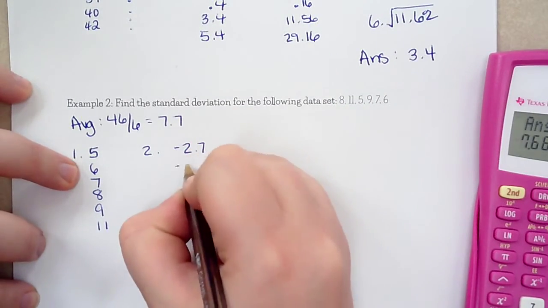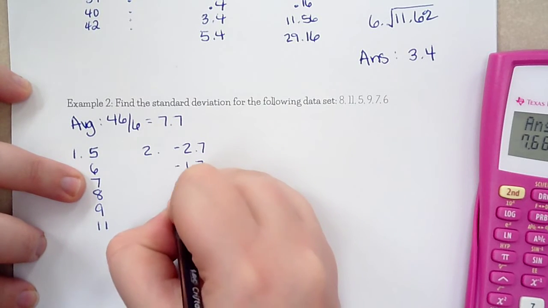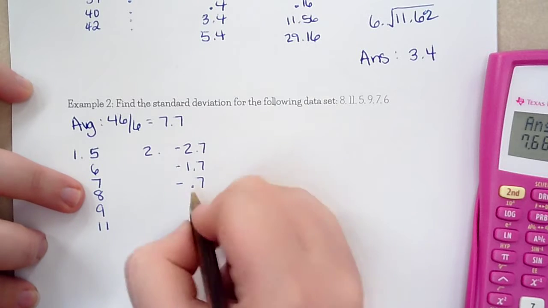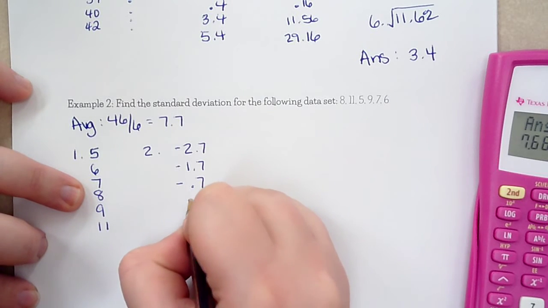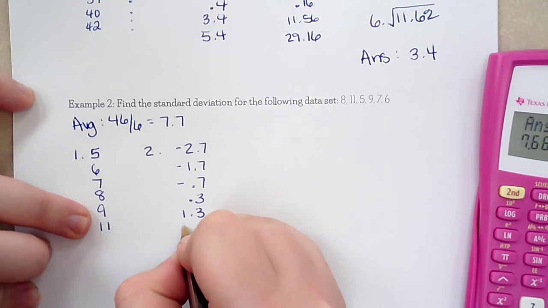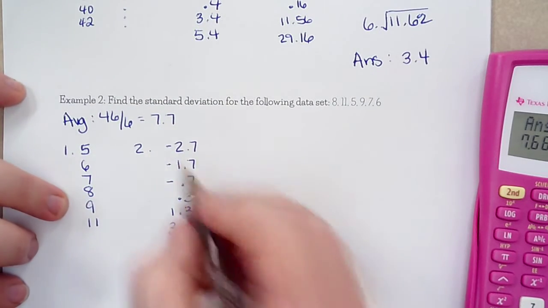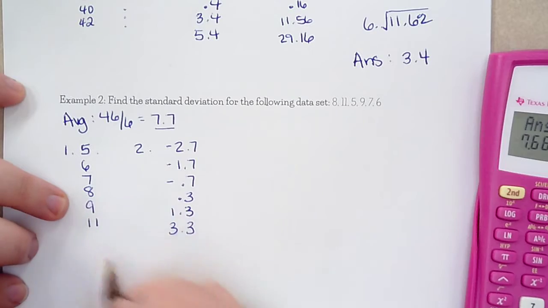This one's going to be negative 1.7. This is going to be negative 0.7. This is going to be 0.3, 1.3, and then 3.3.